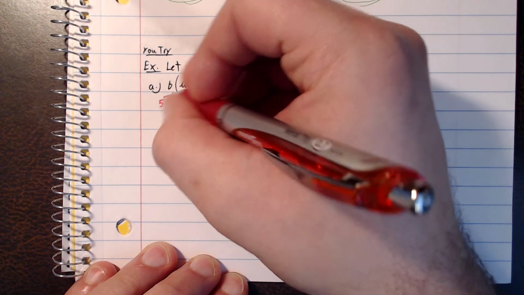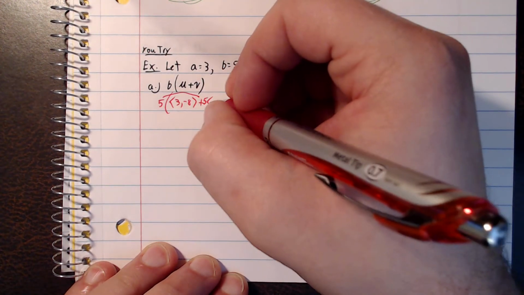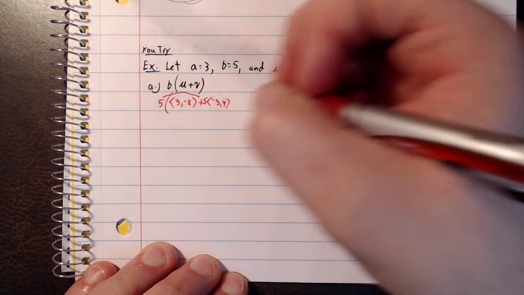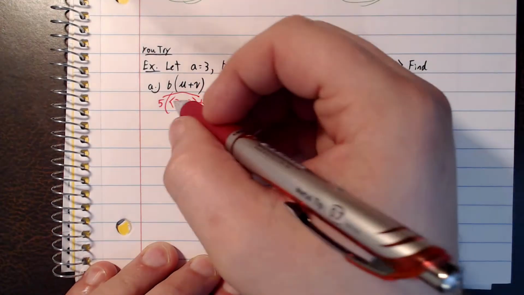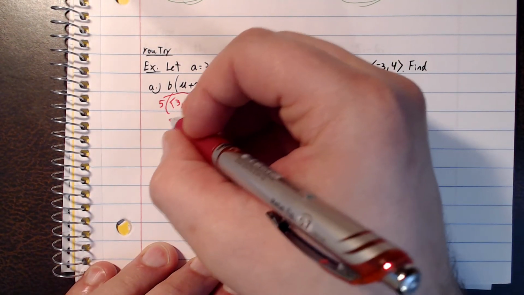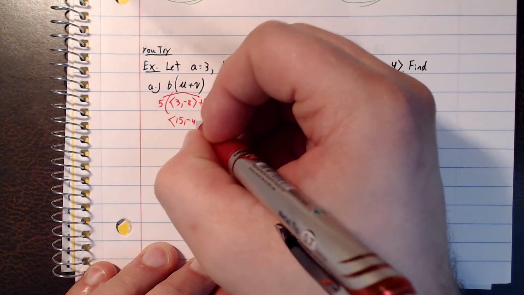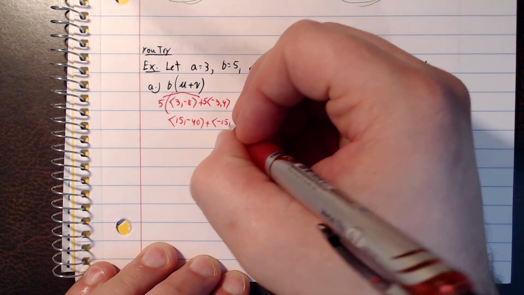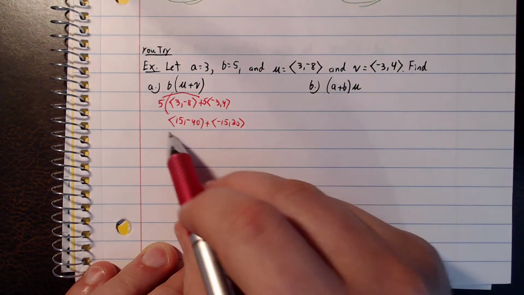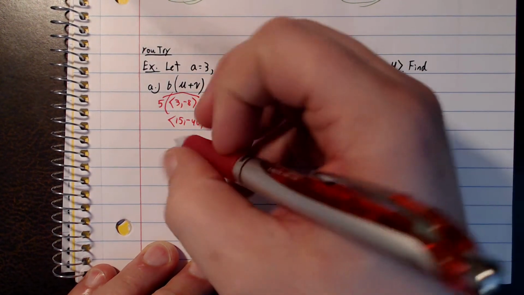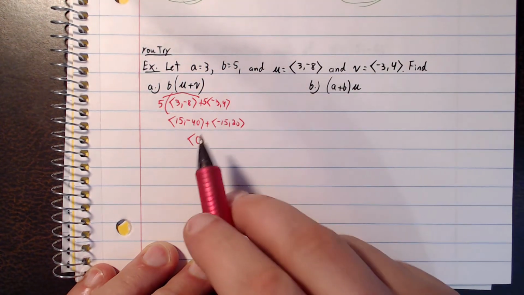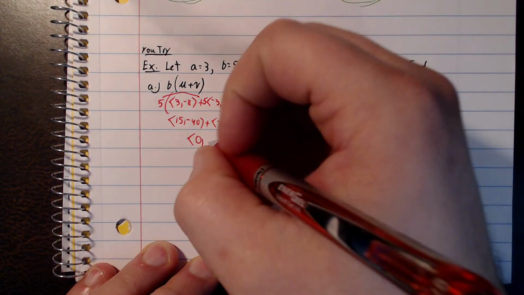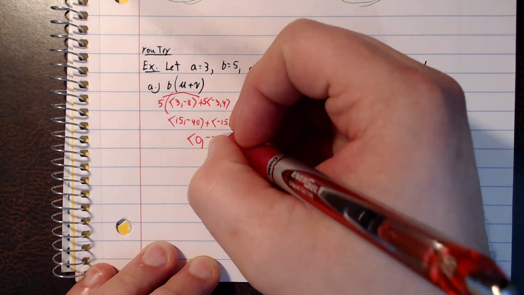So we're going to have the 5 over here as well, <-3, 4>. So if we distribute here, we get <15, -40>. And distribute right here, we get <-15, 20>. If we add 15 and -15, we get 0. And if we add -40 and 20, we get -20.